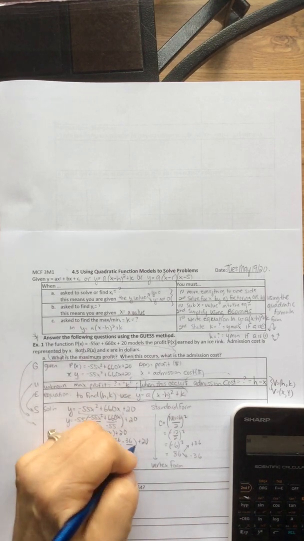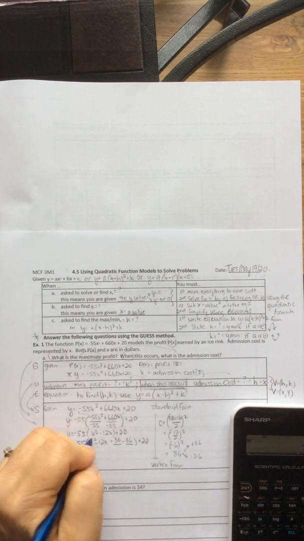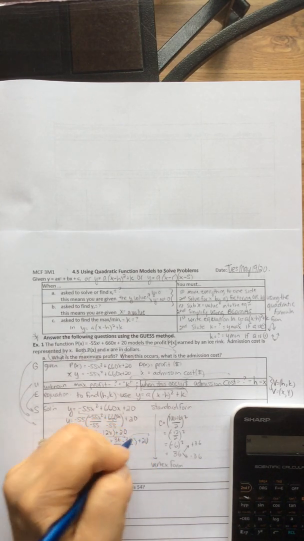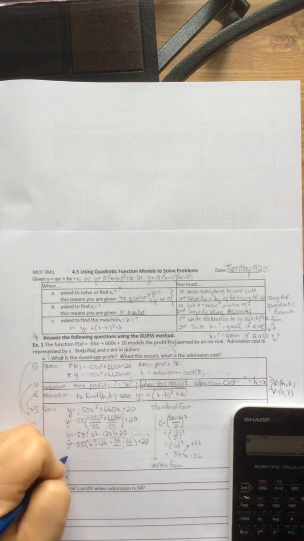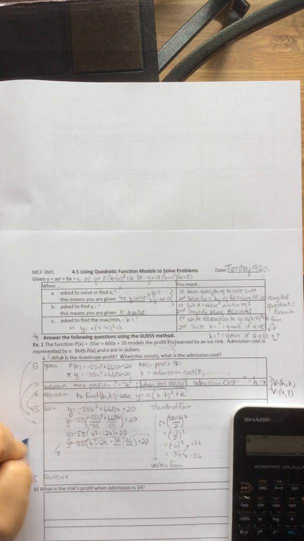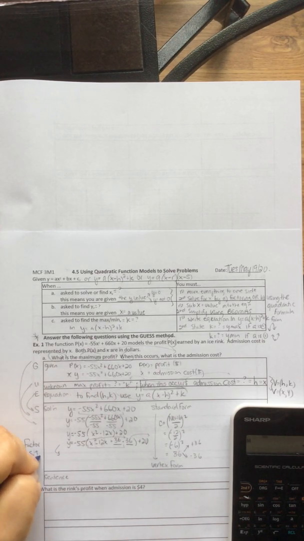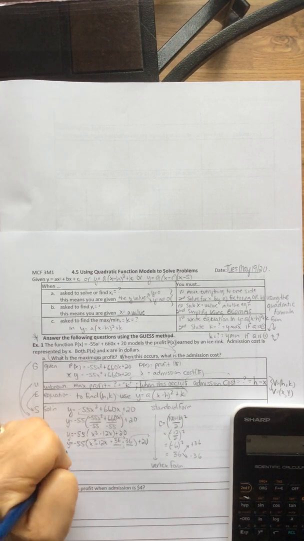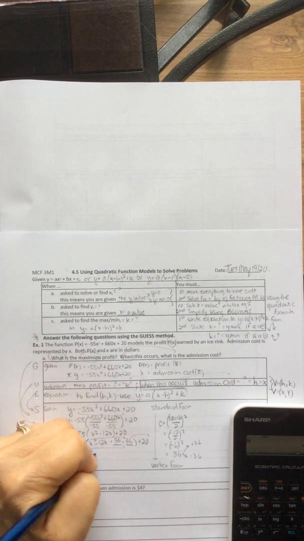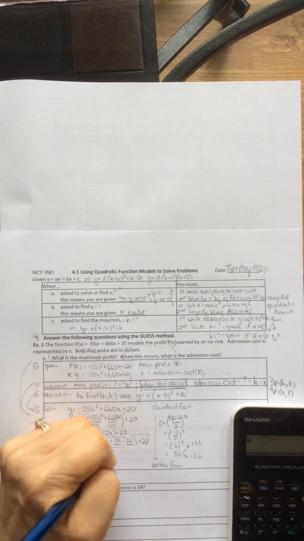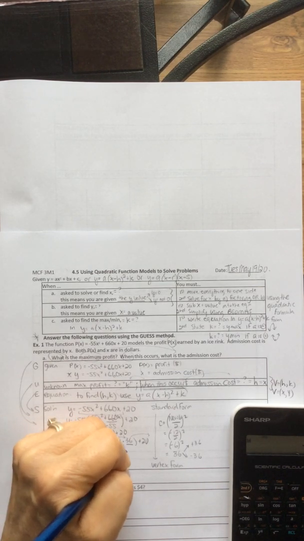I need to take this number out of the brackets in order to factor the first three terms, which is the PST, the perfect square trinomial. So y equals negative 55, x squared minus 12x plus 36, plus 20.